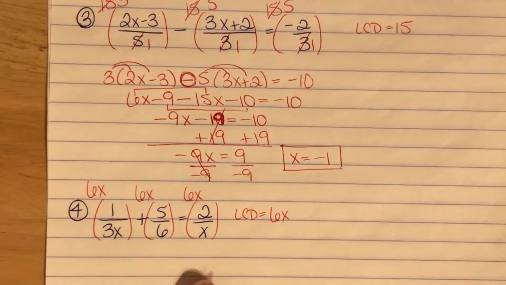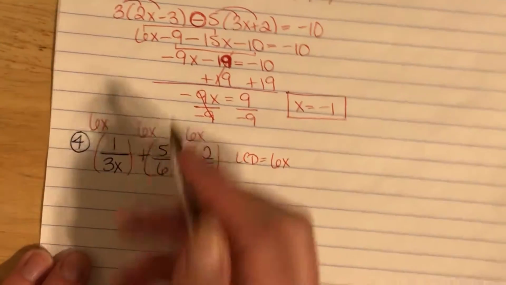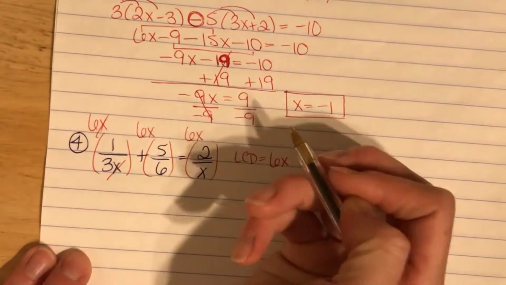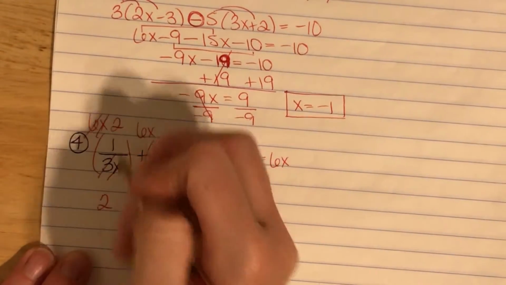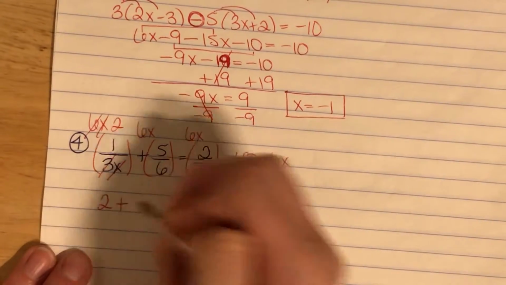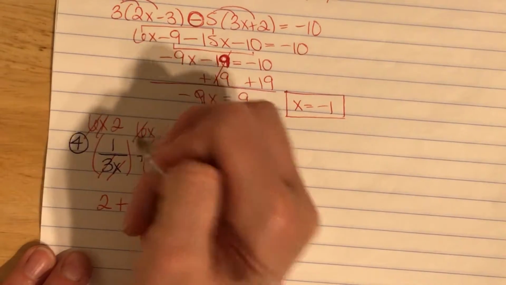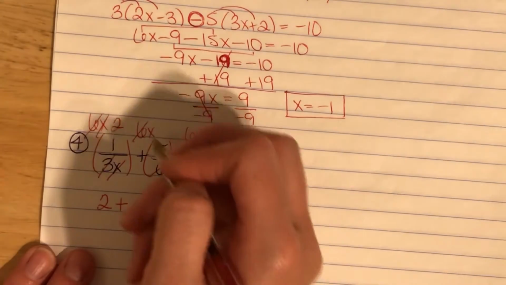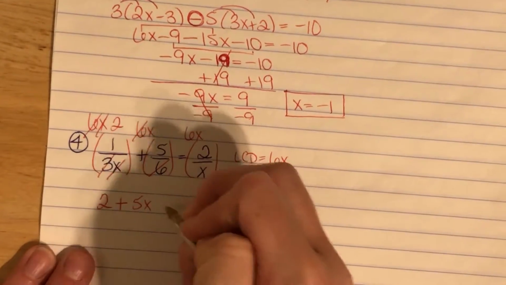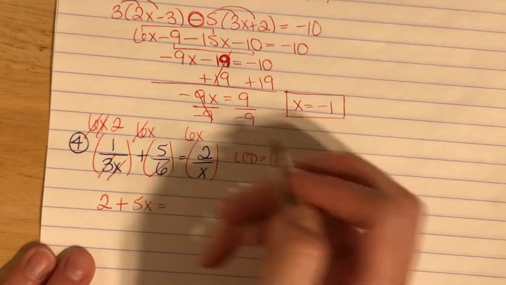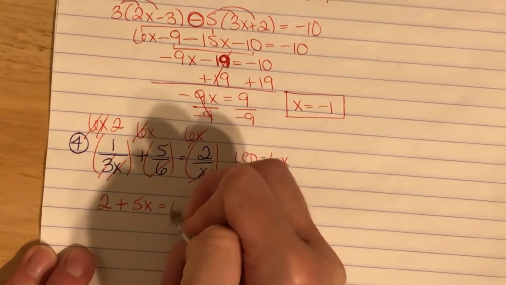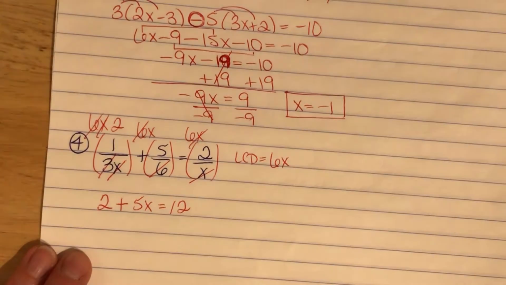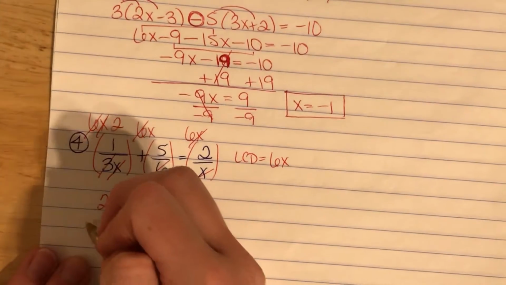Okay, so we're going to reduce. The x's cancel out. 6 over 3, I'm left with 2. So 2 times 1 is 2. Carry down the plus sign. Just the 6's cancel out for the second term. X times 5 is 5x. And for the equals, the right-hand side, just the x cancels out. 6 times 2 is 12. Okay, so 2 plus 5x equals 12.